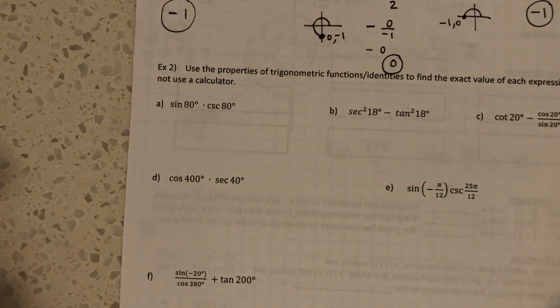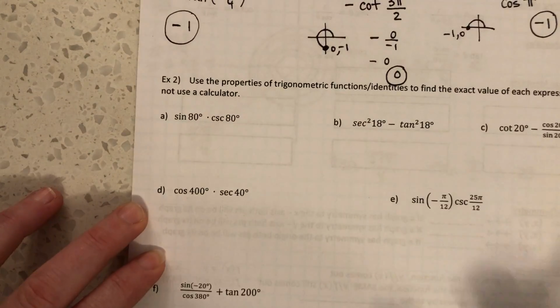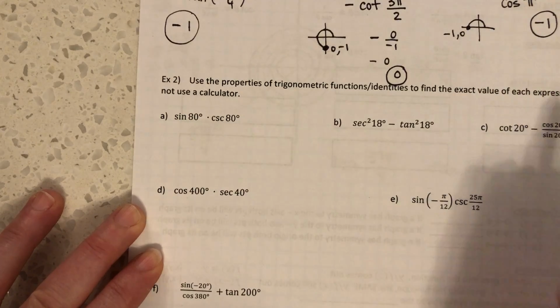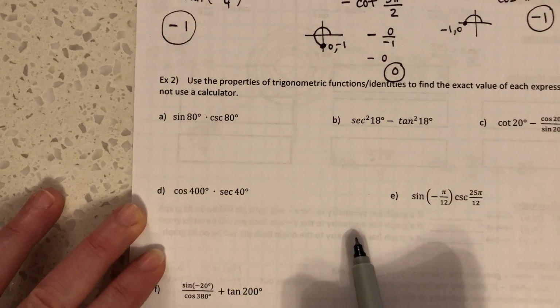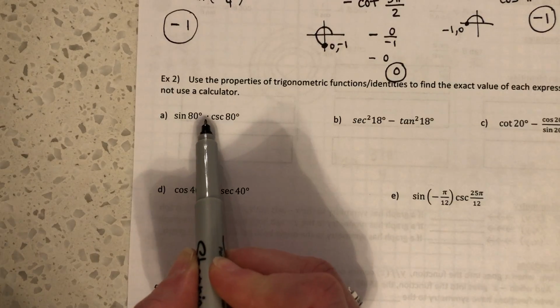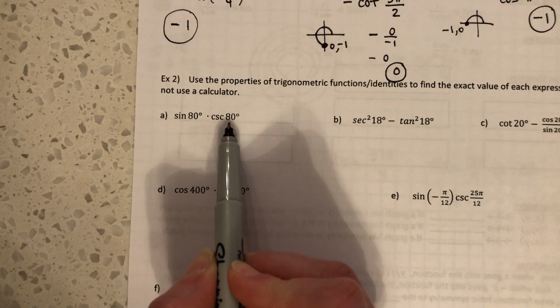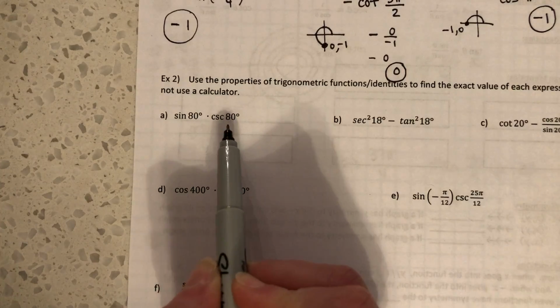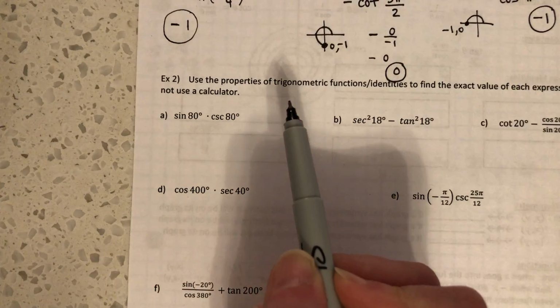Okay, so let's see this one. What if you were asked to use the properties of trigonometric functions identities to find the exact value of each expression? So you should not need a calculator to find these out. All right, so what if they asked you to take the sine of 80 degrees and times it by the cosecant of 80 degrees? Well, guys, both trig functions are using the same angle, 80 degrees. That's perfect. That means I can probably use an identity.